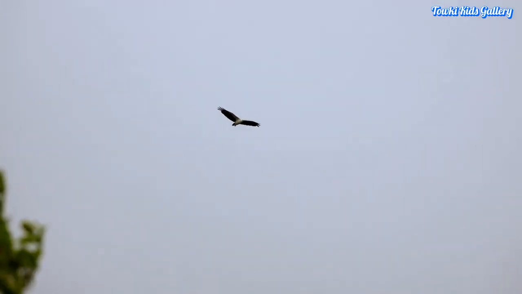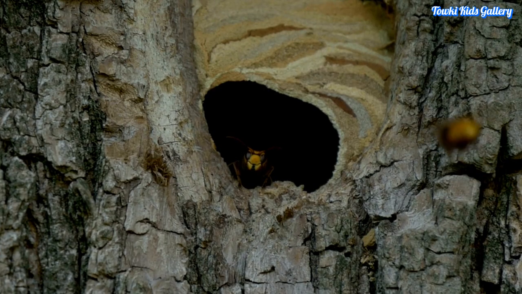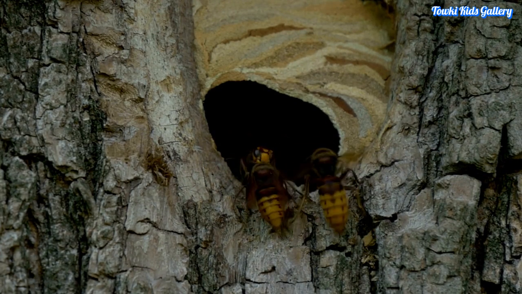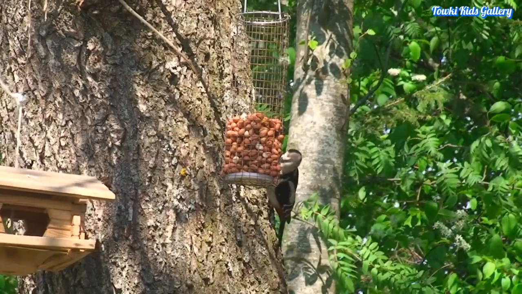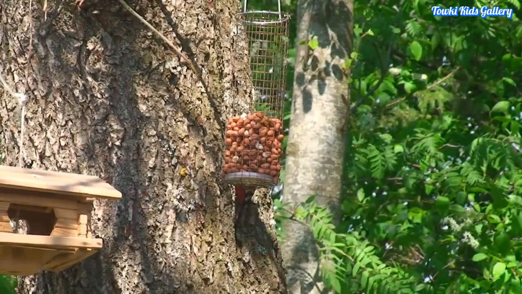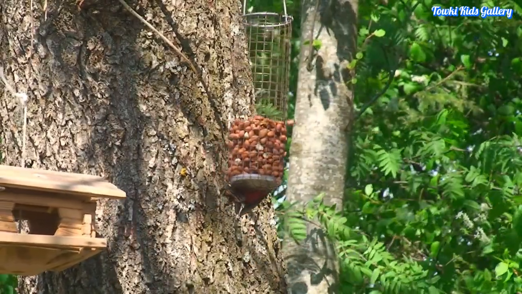How do hornbills build their nests? Why do female hornbills seal themselves inside tree cavities during nesting? How do male hornbills provide food for their mates and chicks? What are the biggest threats to hornbill nests?